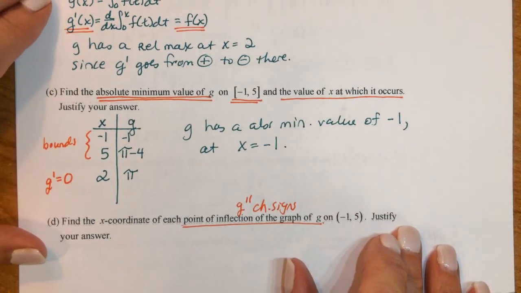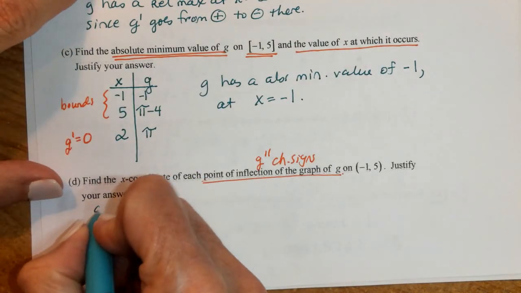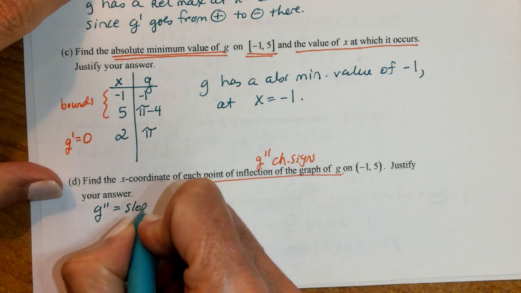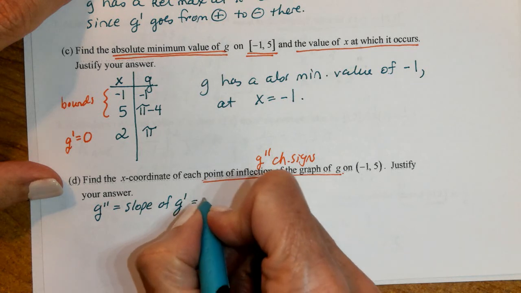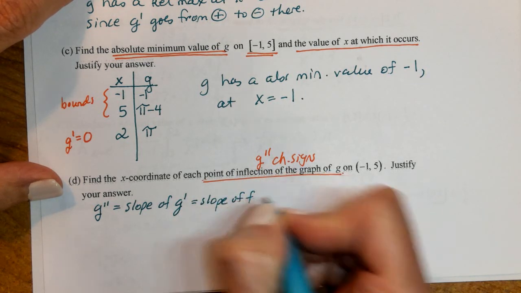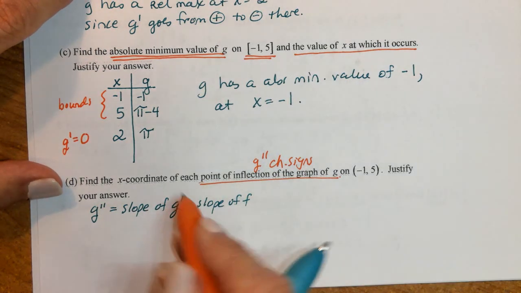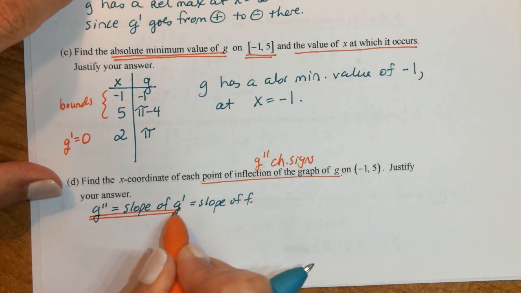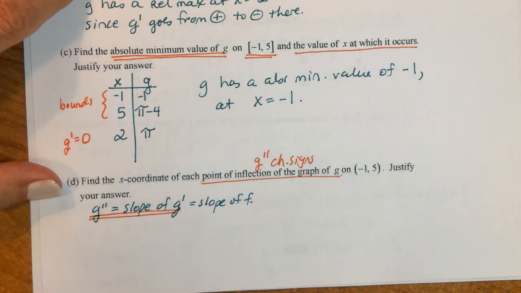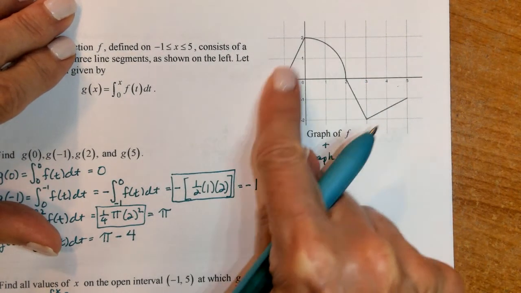Up until now in this problem, we have not stated what G double prime is, so I'm going to say it now. G double prime is the slope of G prime, which means that G double prime is the slope of our graph that we're given, F. Okay? We've already said that G prime is equal to F, so all we really have to do here is say this. But you do need to say it. You need to say what you're going to be looking at. We're looking at where the slope of G prime changes signs.